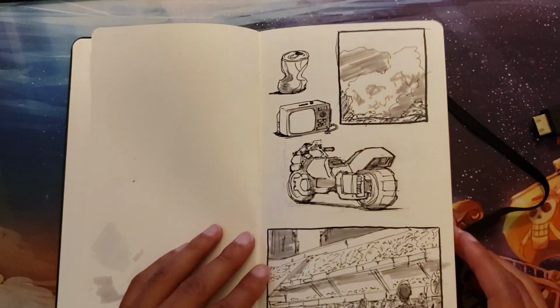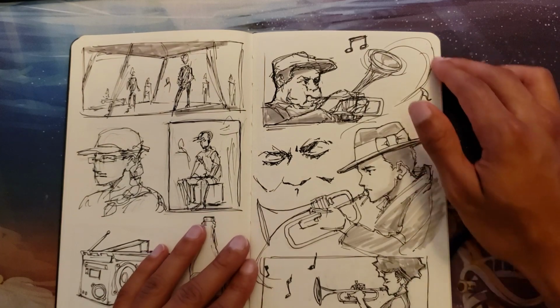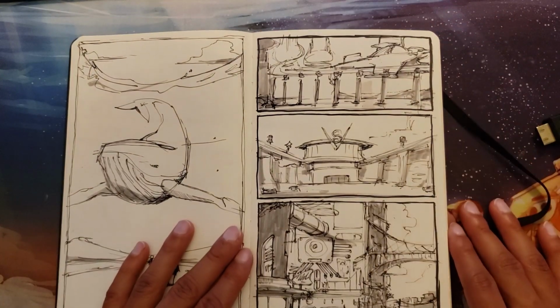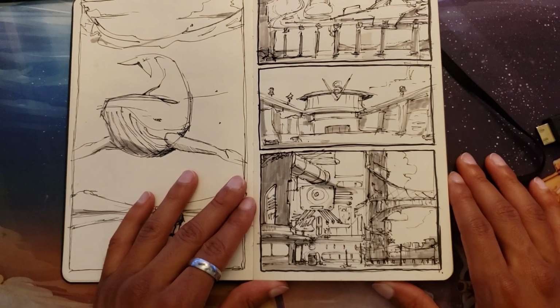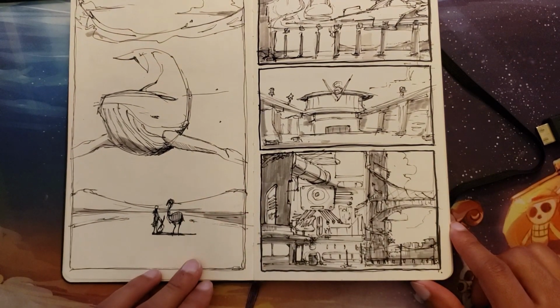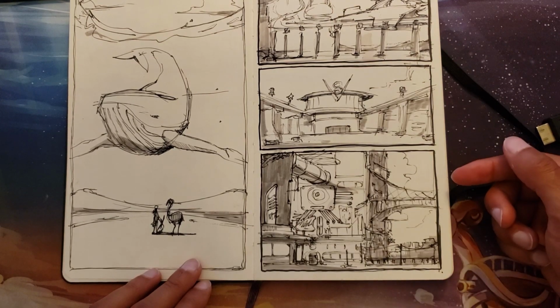Okay, let me jump to a page that has a little more work that I did from my imagination. I want to focus on this bottom picture, which was from my imagination, and explain the process and how I came up with it.